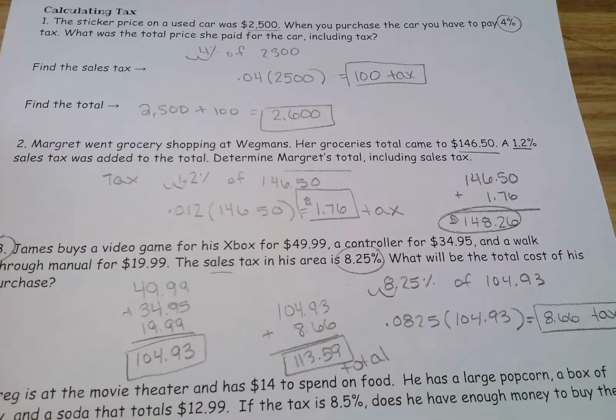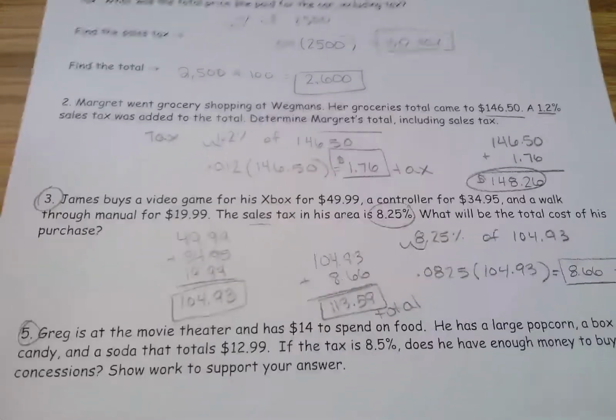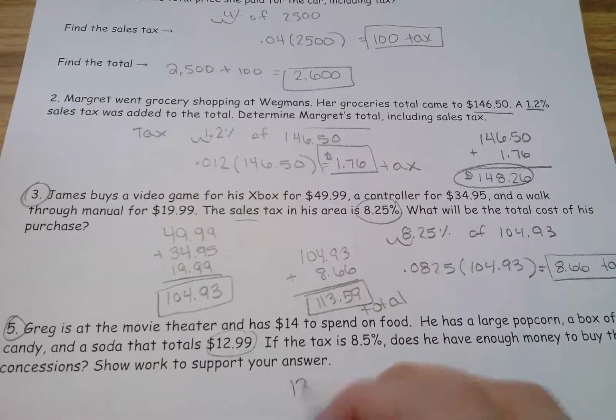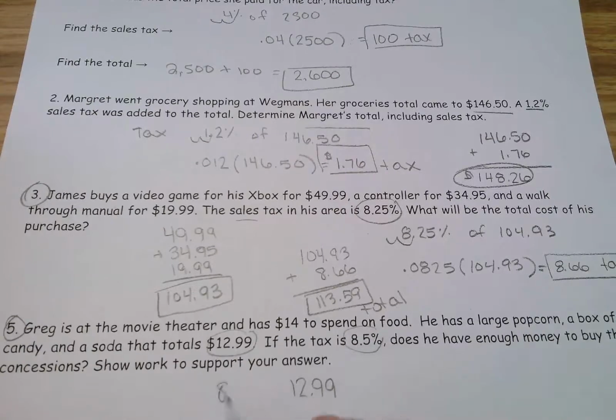All right. So now if you look at the next one, it says, Greg is at a movie theater and has $14 to spend on food. His large popcorn, a box of candy, and a soda totals to $12.99. If the tax is 8.5%, does he have enough money to buy the concessions? Show your work to support your answer. So when we think about this, he's buying $12.99 worth of goods, and he needs to take 8.5% of that for tax.